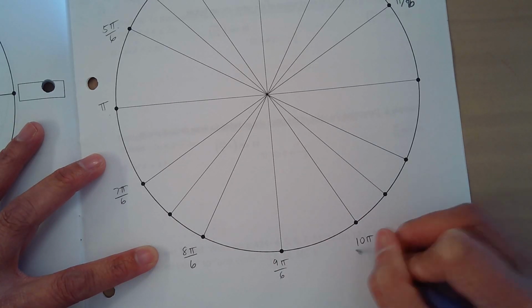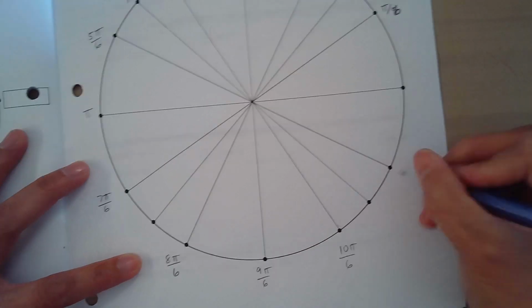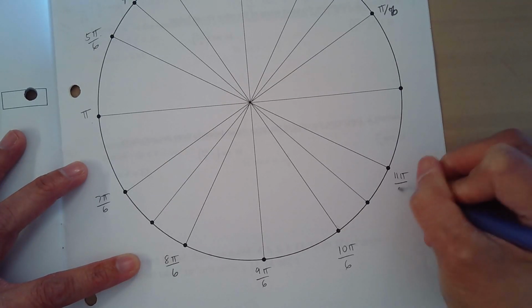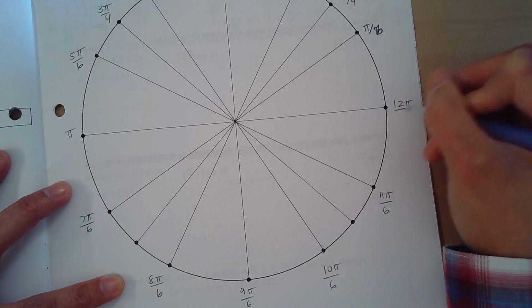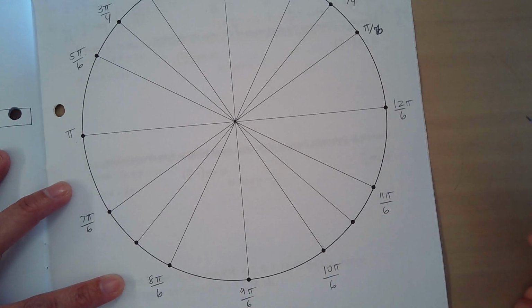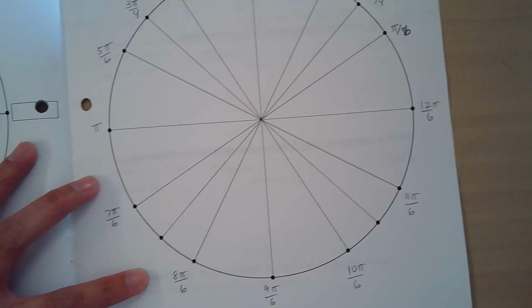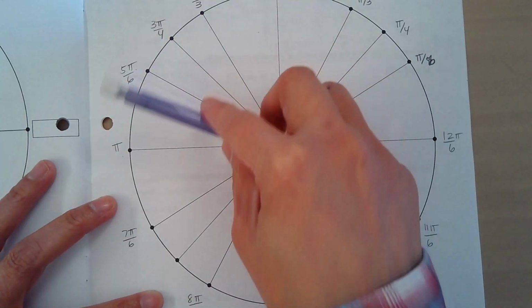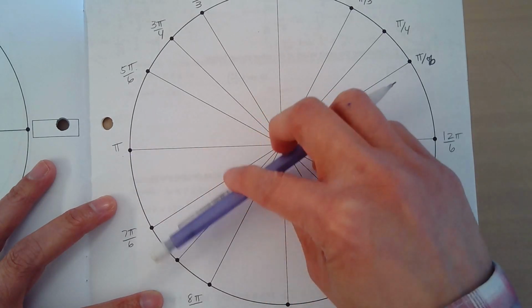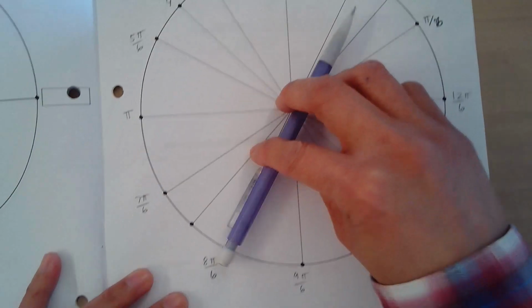And then pi over 4s: 1/4, 2/4, 3/4, 4/4, 5 pi over 4, 6 pi over 4, which is the same thing as 3 pi over 2.